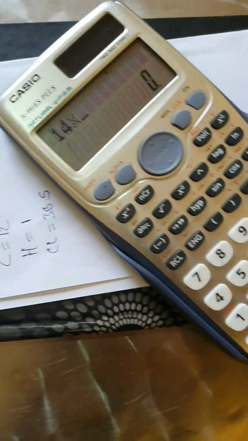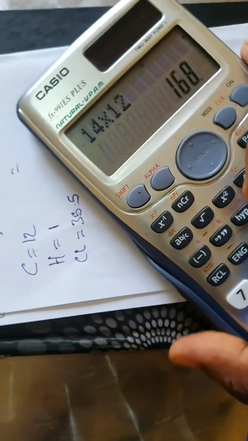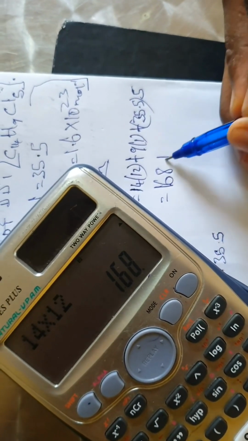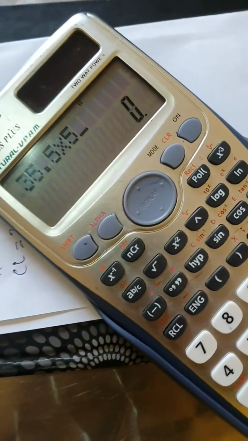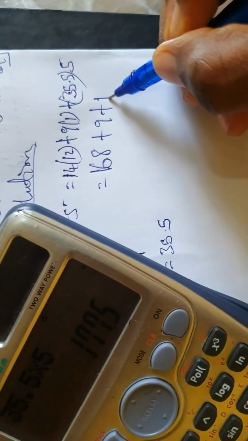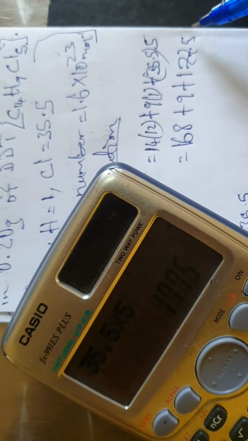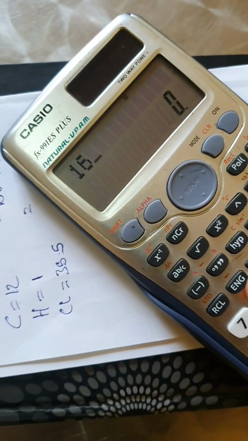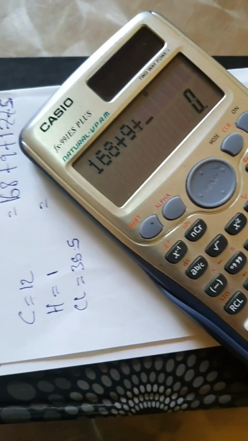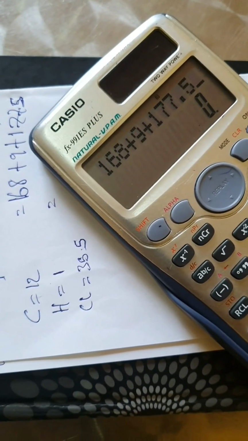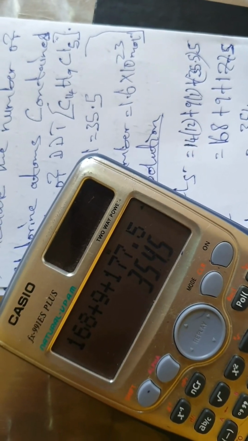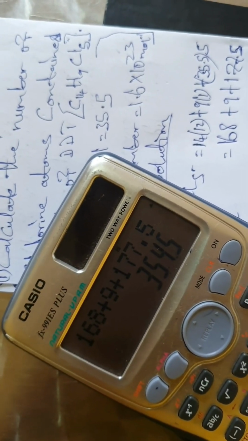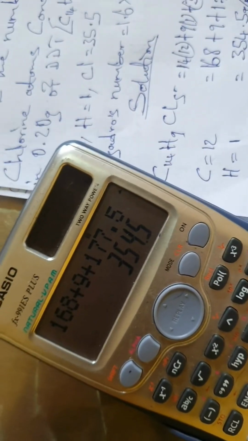So 14 times 12 gives us 168, plus 9, plus 35.5 times 5 gives us 177.5. So let's add all things together now. We have 168 plus 9 plus 177.5. So we have now 354.5 gram per mole. Now we have the molar mass. This is the molar mass.